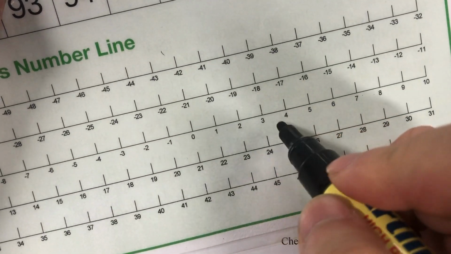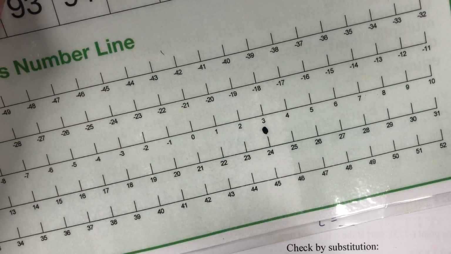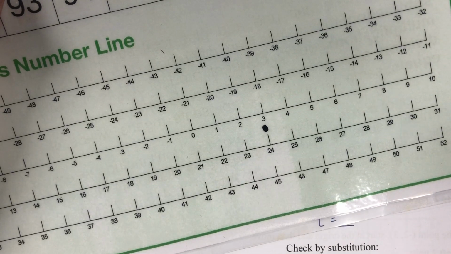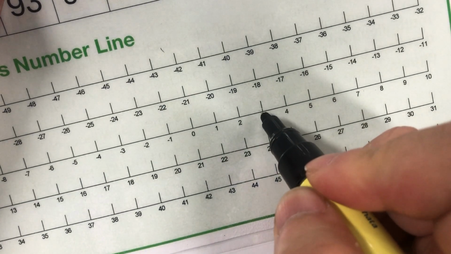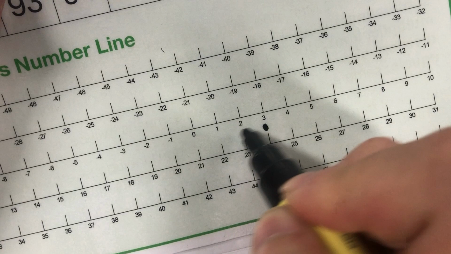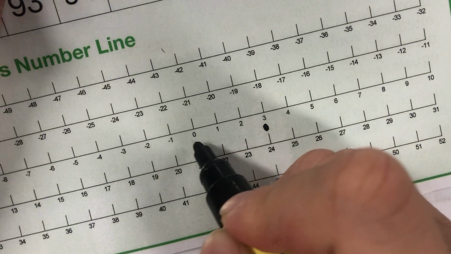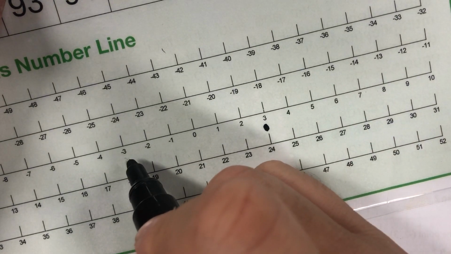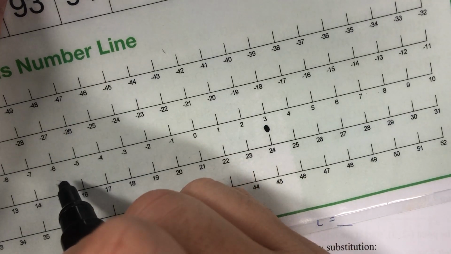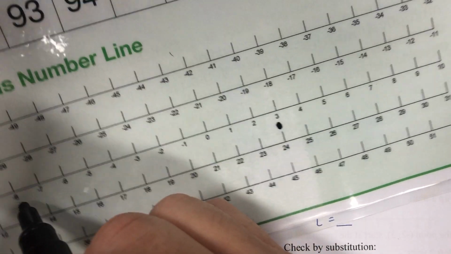We're starting at 3, and we're subtracting 12, which means we're going backwards 12 steps.